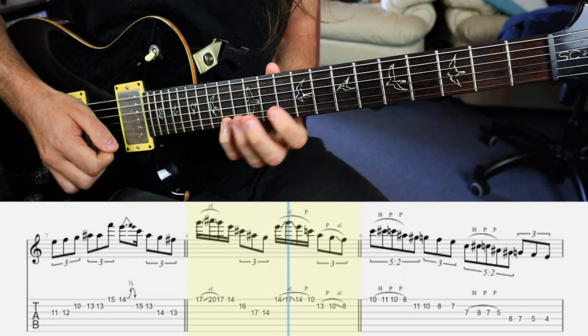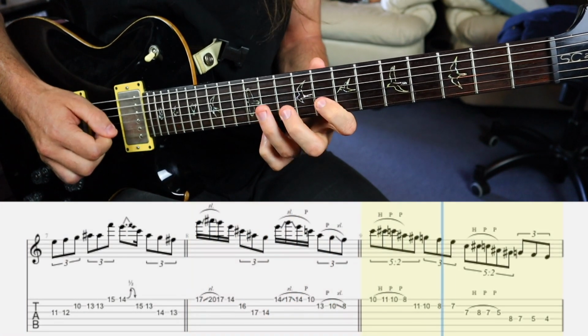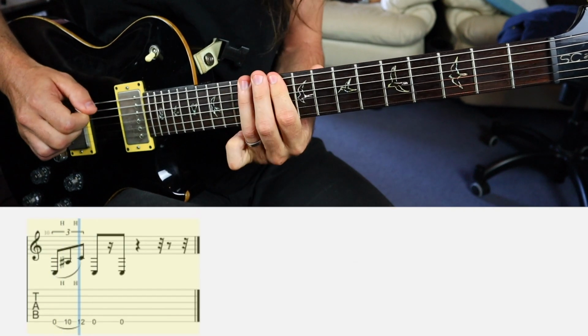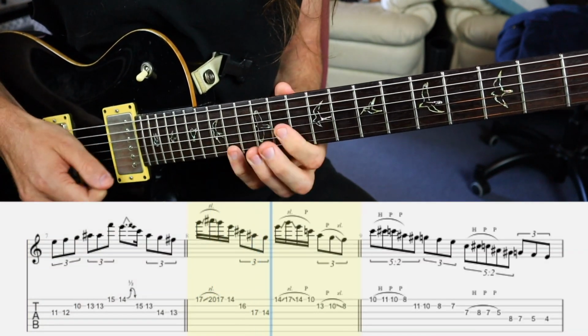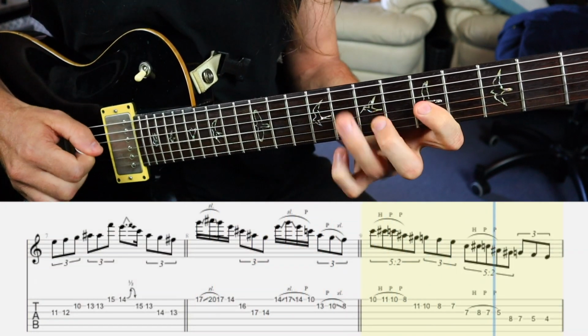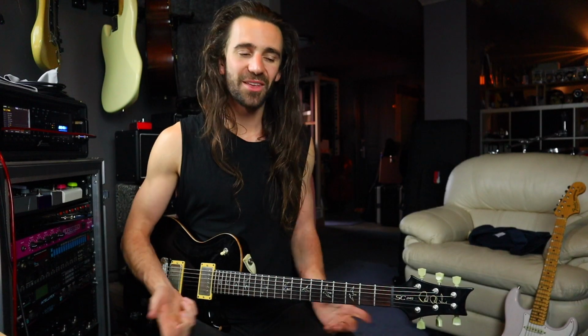So let's hear those last licks at 70% and 100%. And there you go, that's the guitar solo for Rust. Hopefully what I was talking about makes a little bit of sense, and it sheds a bit of light on what my musical brain was thinking in the background there.